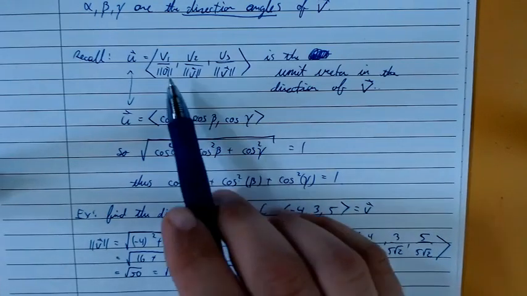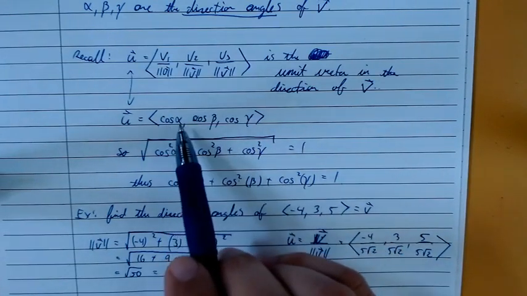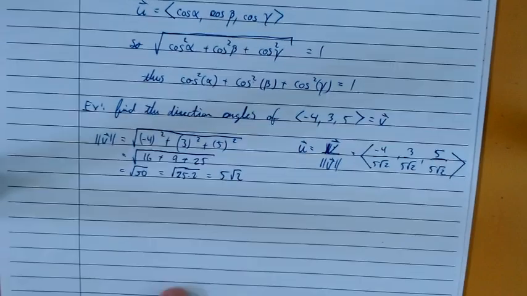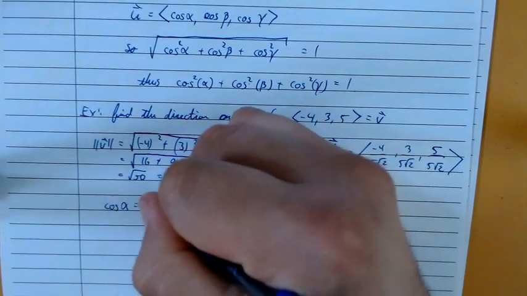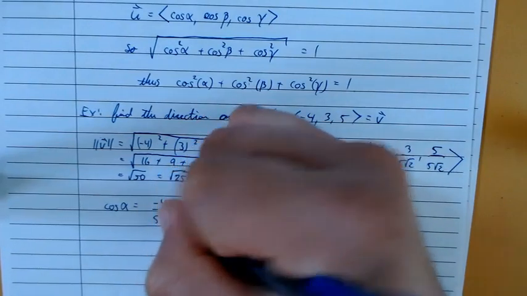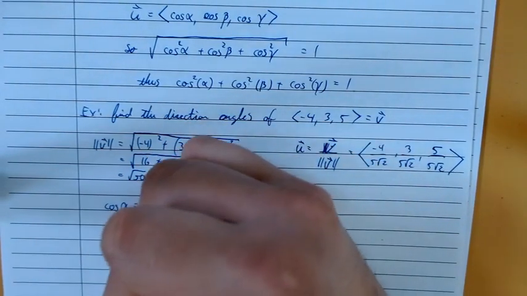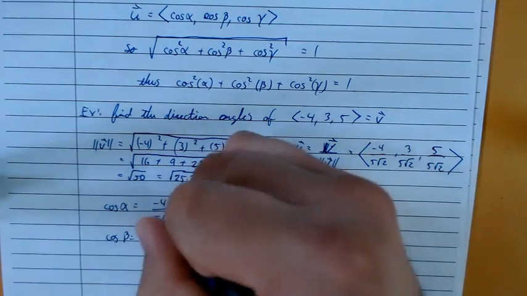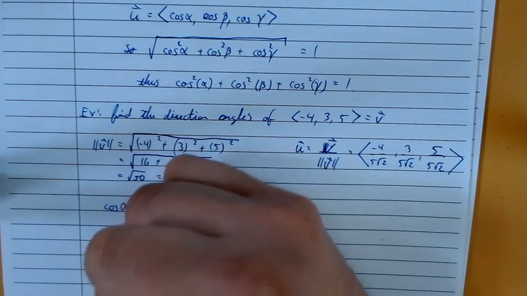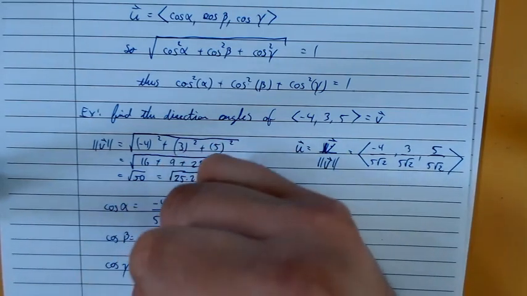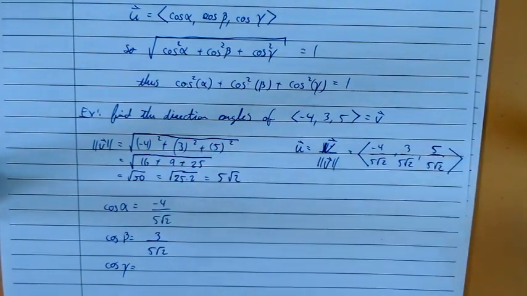But notice that those components are exactly what I need to find cosine of alpha, cosine beta, cosine gamma. So here that's going to give me that the cosine of alpha is equal to -4 over 5 root 2. I get that the cosine of beta is equal to 3 over 5 root 2. And I get that the cosine of gamma is equal to 5 over 5 root 2. I can just divide the 5's away.